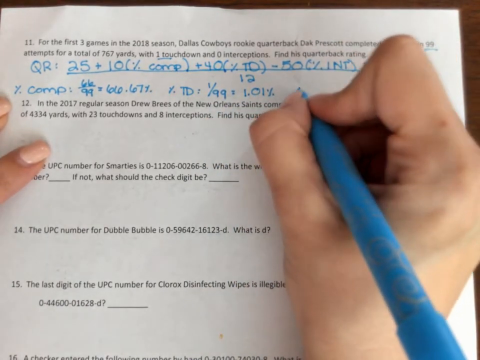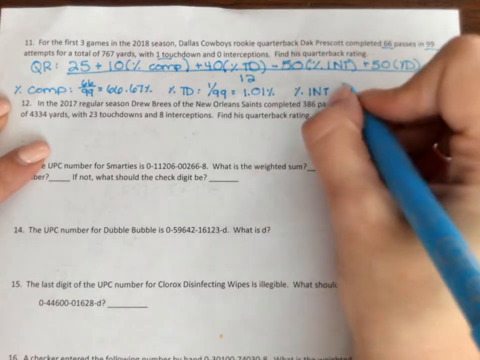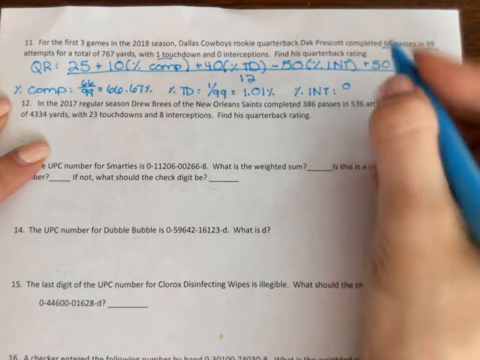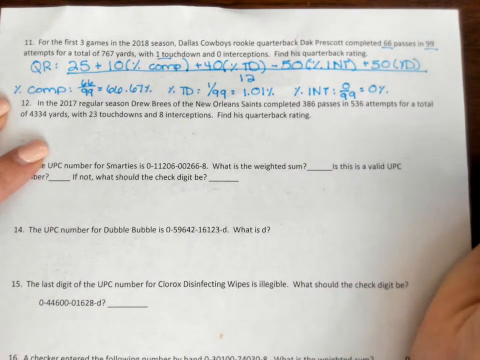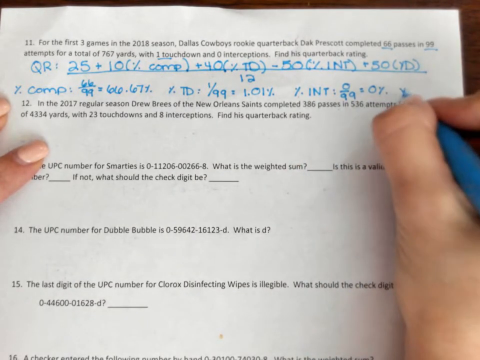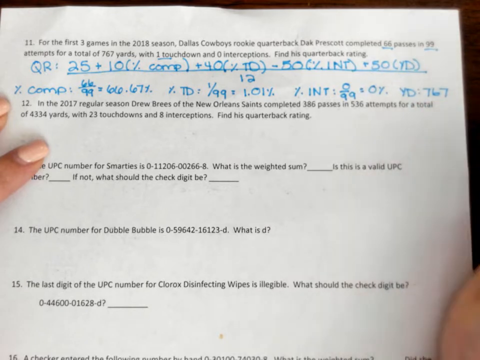For percent interceptions, I'm taking 0, because 0 interceptions out of 99, which is 0%. And then for the total yards, it's 767.